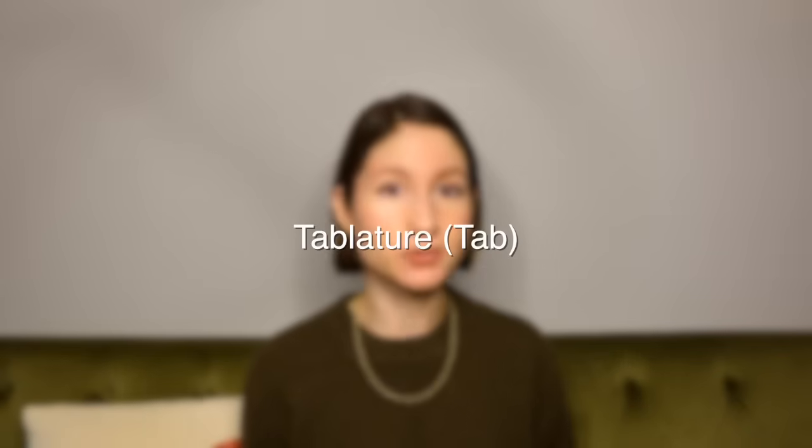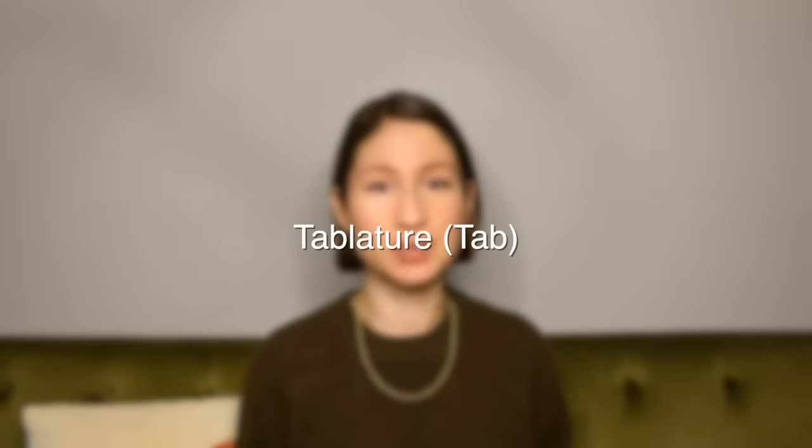Tablature, or tab for short, on the other hand, looks completely different. It's most common with fretted string instruments like guitar, ukulele, or sometimes banjo. Instead of a staff and note symbols, tab shows strings with numbers indicating where to place your fingers. It's incredibly simple and straightforward. You can often begin playing without knowing note names, keys, or even rhythms. And that's why many self-taught players start with tab. It feels faster and easier to understand.